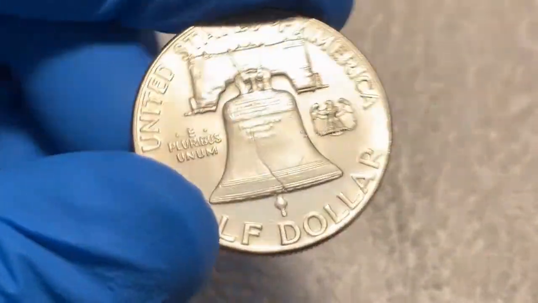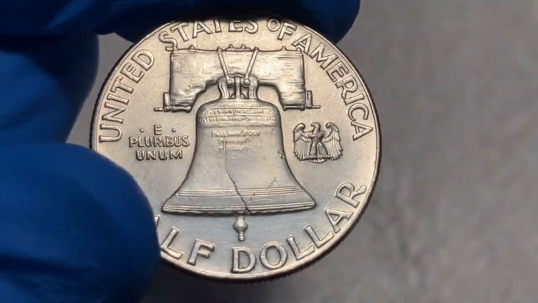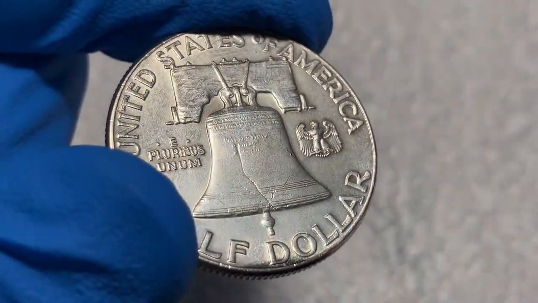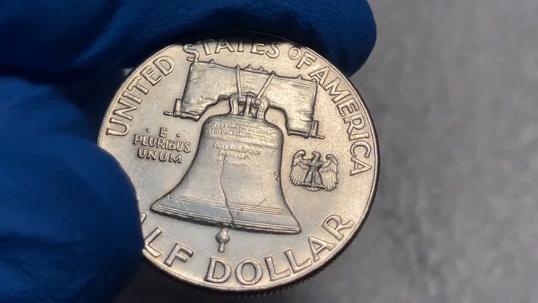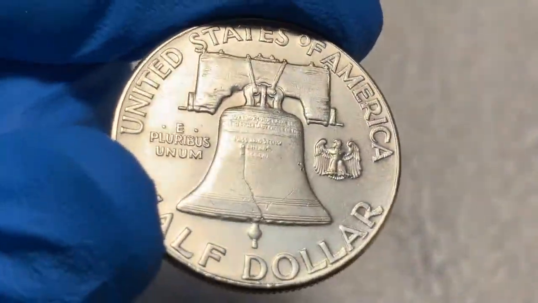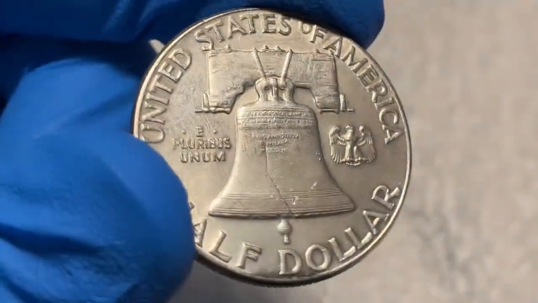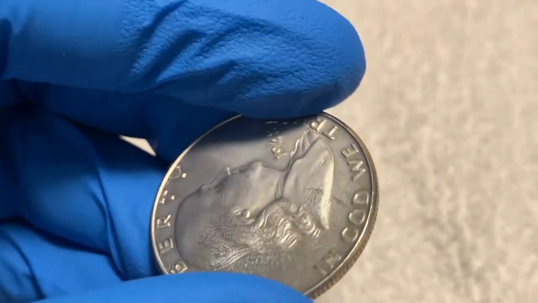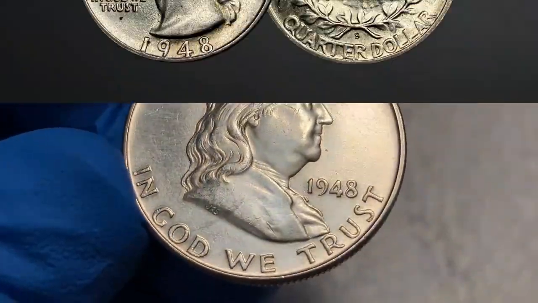But as we turn to the reverse side, we see that there are nice bell lines on the Liberty Bell, and we can even read the words "Pass and Stow." We easily see the detail in the eagle's wings there, and there's a nice sheen to this coin. But overall, if I were to give this coin a grade, I would give it a grade of about uncirculated to uncirculated mint state condition.